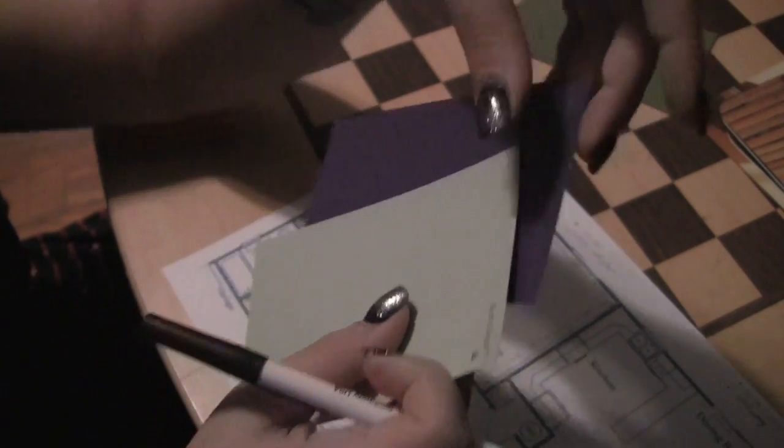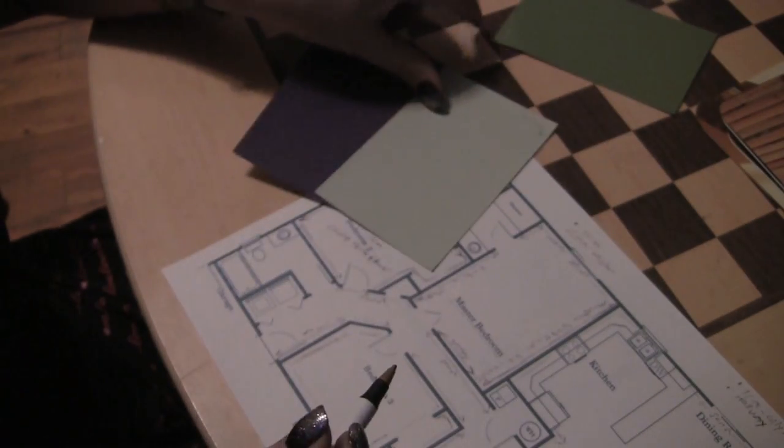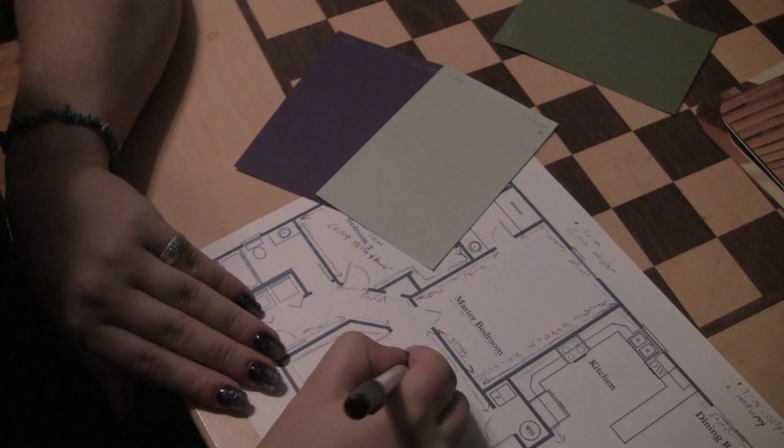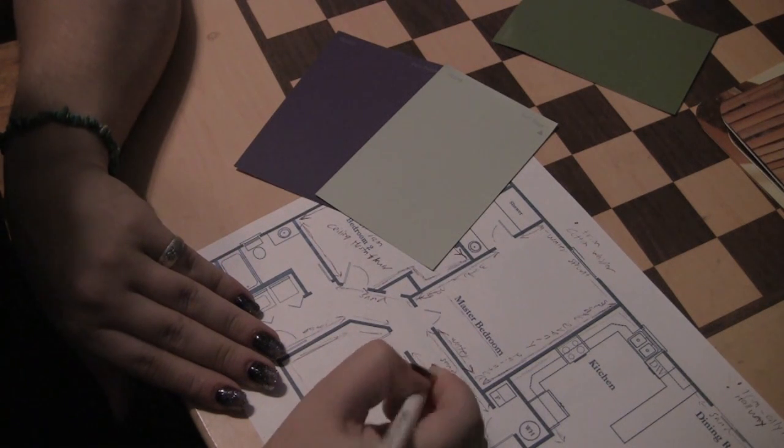Sounds good. Alright. Let's just make a note of that the walls are going to be the purple.